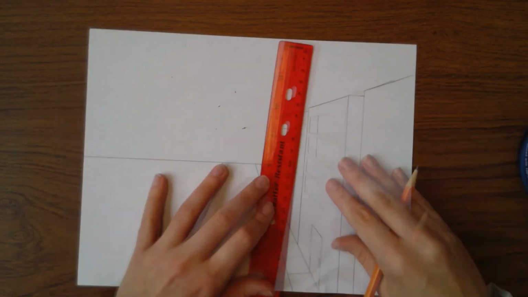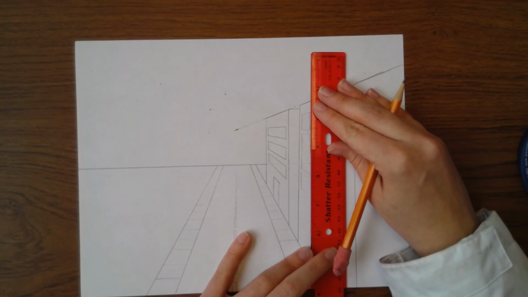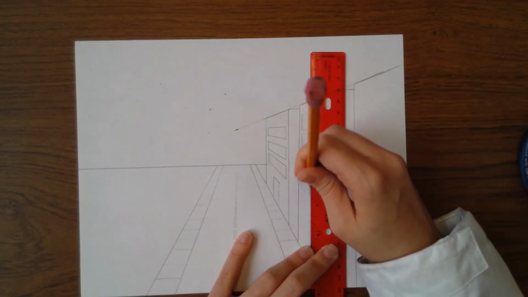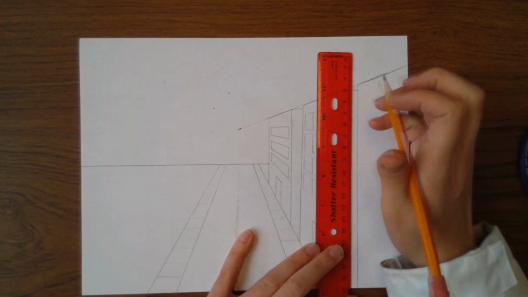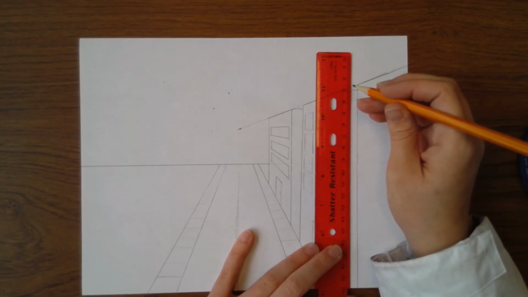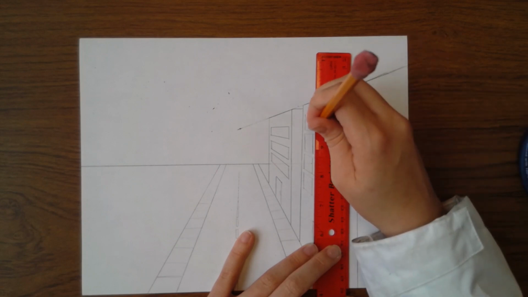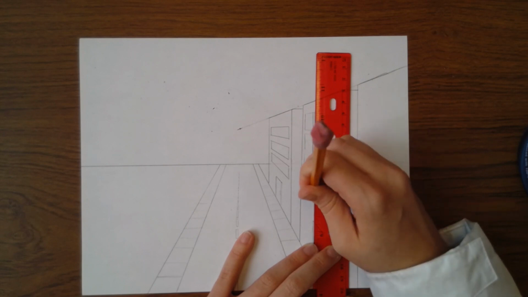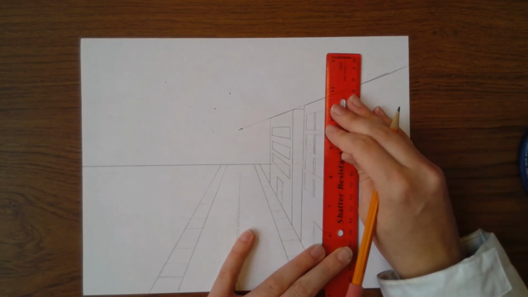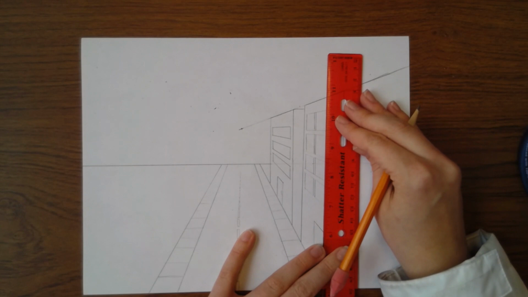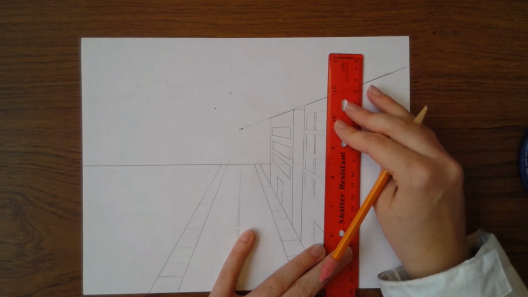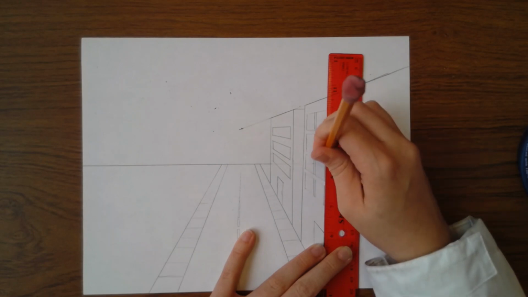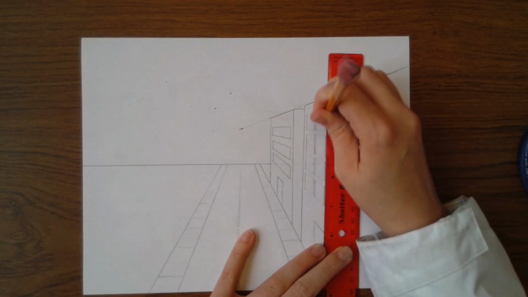These are going to get crooked if I don't use a ruler. I can just tell. Yep, they were getting crooked. I knew it. Straight line, straight line. Now my next windows will start, I don't know, pretty close, here and here. They're going to look like they're a little bit wider than the last ones because that's just how foreshortening works. Even though they're probably exactly the same size, they just look a little bit wider when they're closer.